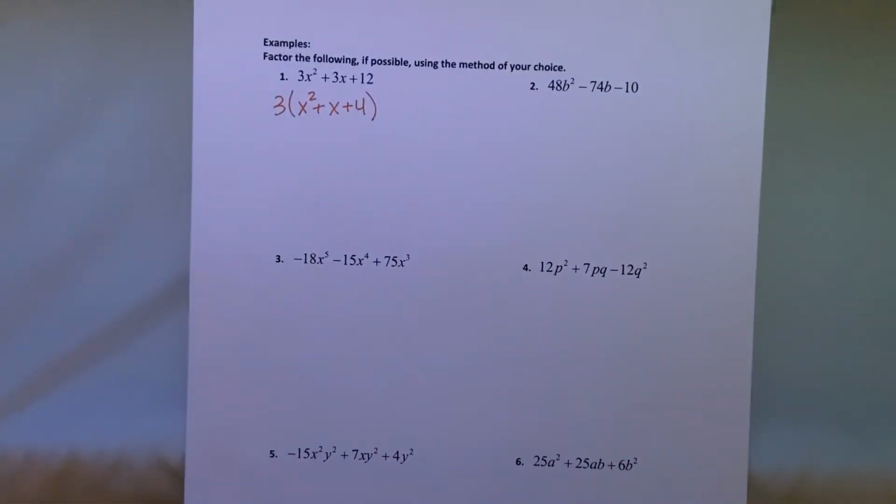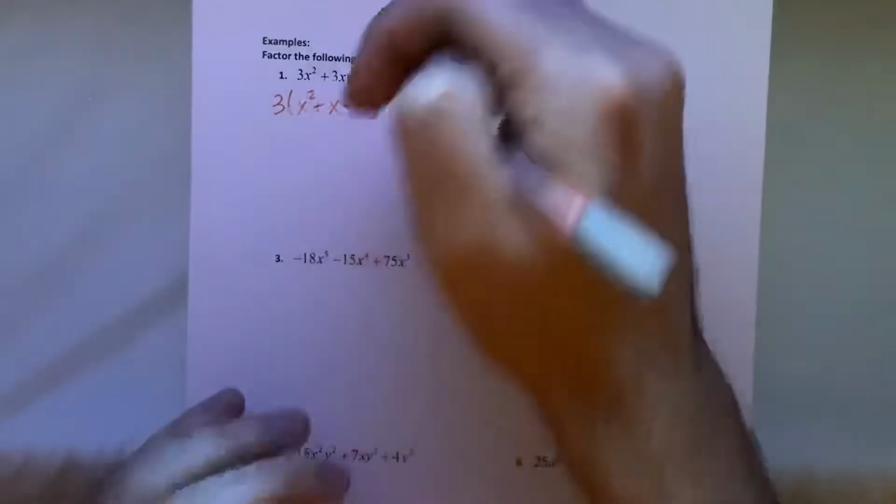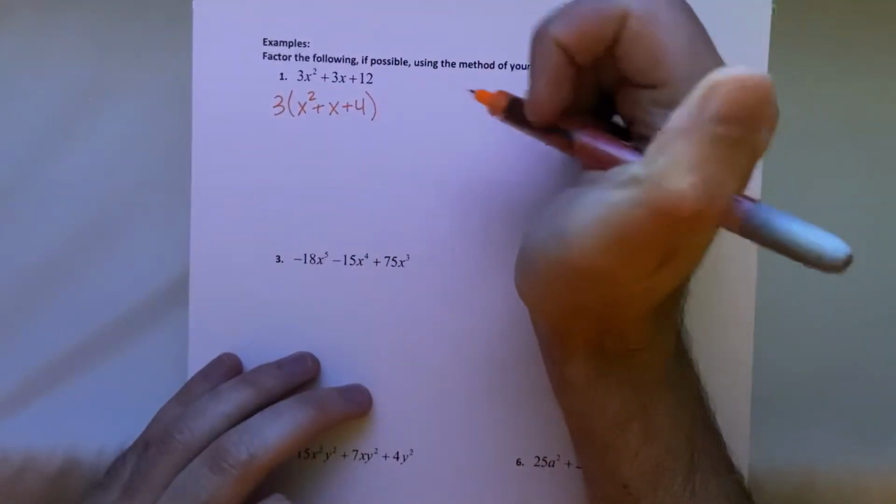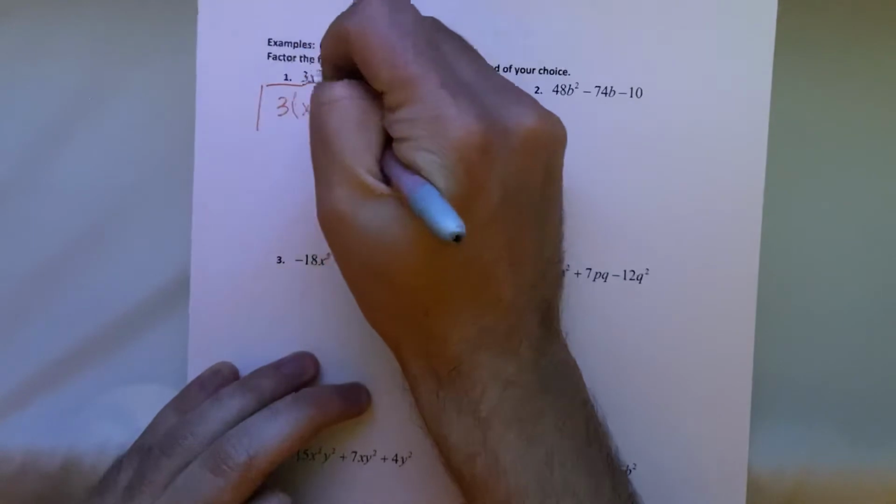Okay, so now the question is, this is a 1 in front, so we don't need to multiply a by c because 1 times 4 is still 4. What are the factors of 4? It's either 1 and 4 or 2 and 2. Because neither of those add to 1, there's nothing left to factor out besides the greatest common factor.